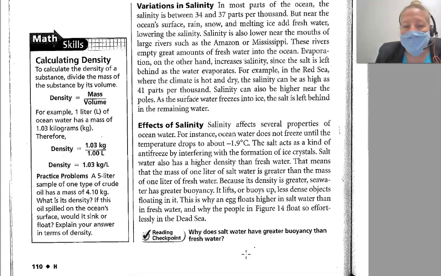That means that the mass of 1 liter of salt water is greater than the mass of 1 liter of fresh water. Because its density is greater, seawater has greater buoyancy. It lifts or buoys up less dense objects floating in it. This is why an egg floats higher in saltwater than in freshwater, and why the people in Figure 14 float so effortlessly in the Dead Sea.